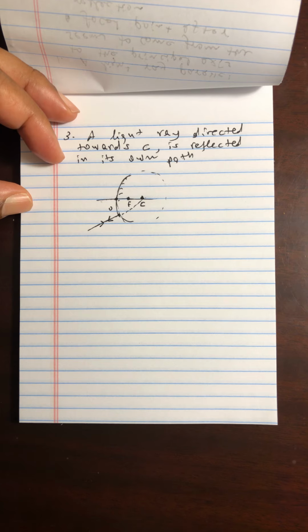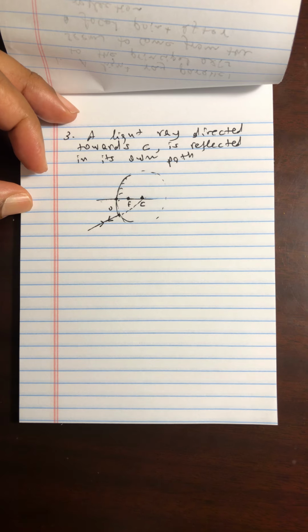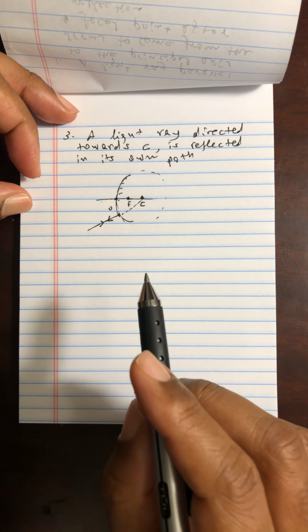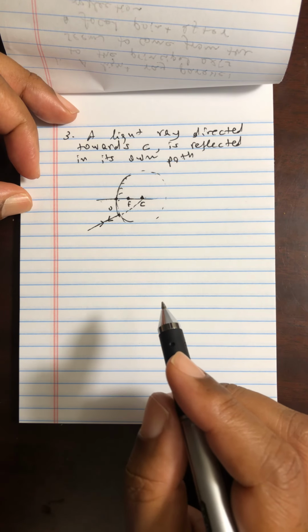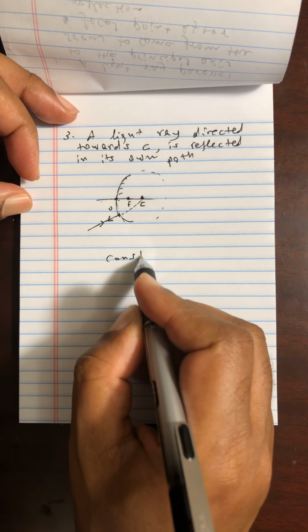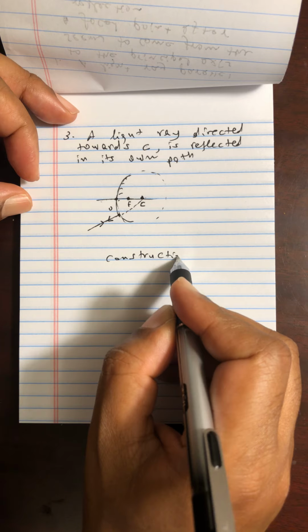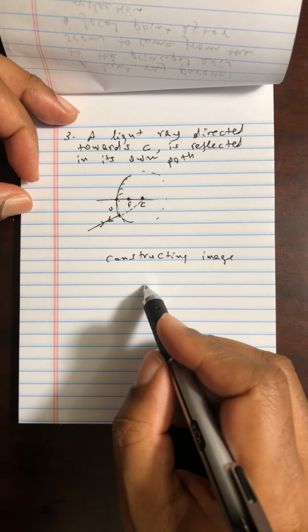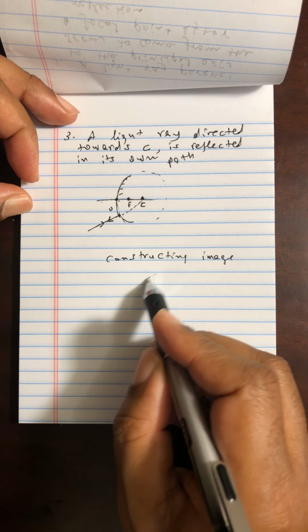So these are the special light rays that are going to help us construct images. We just need a couple of them to construct images. There's only one type of image for this kind of mirror. So let's look at constructing the image. Let's look at the properties of that image.